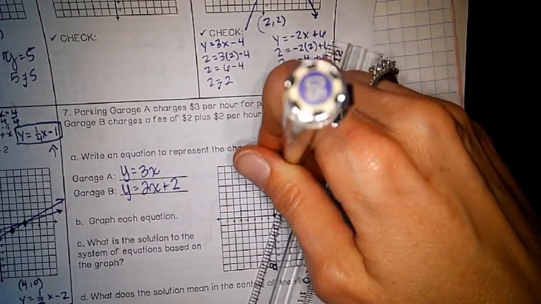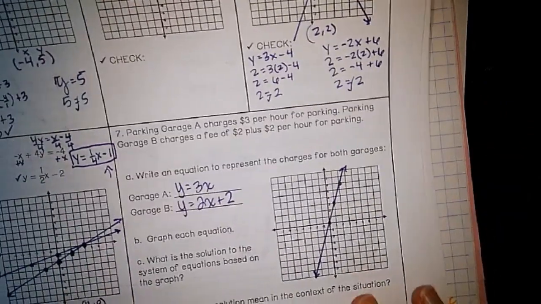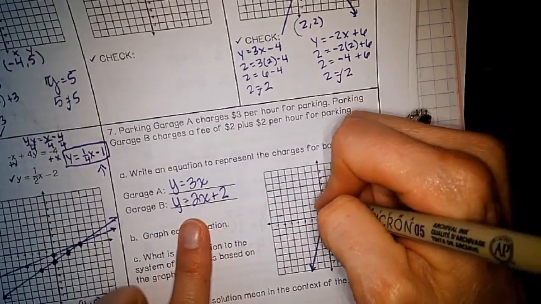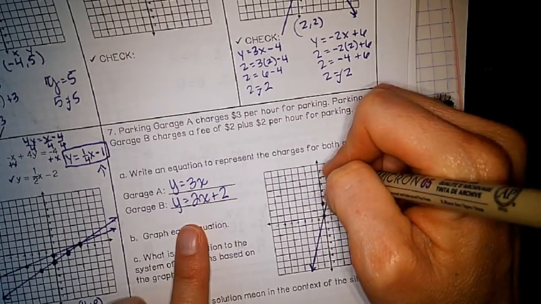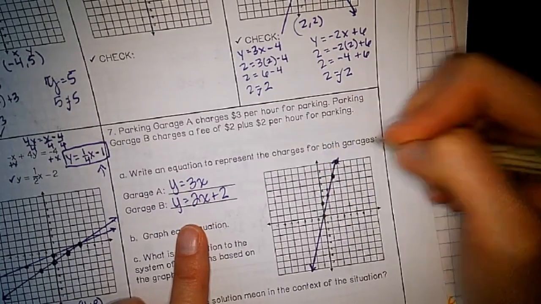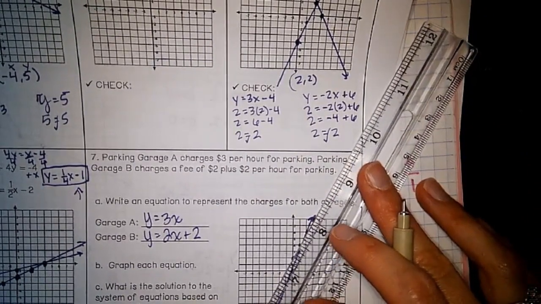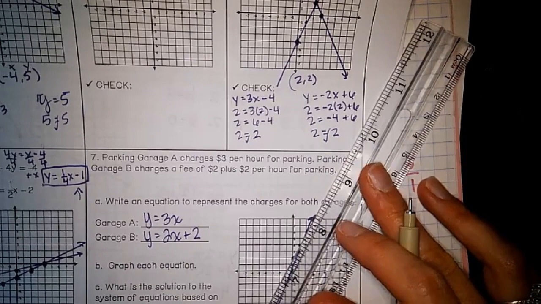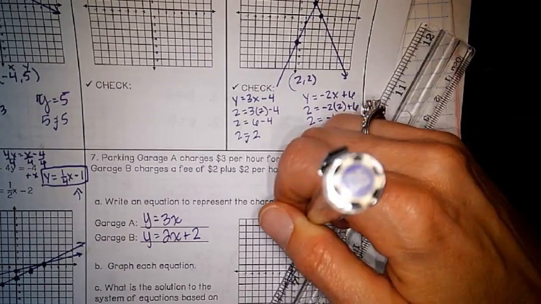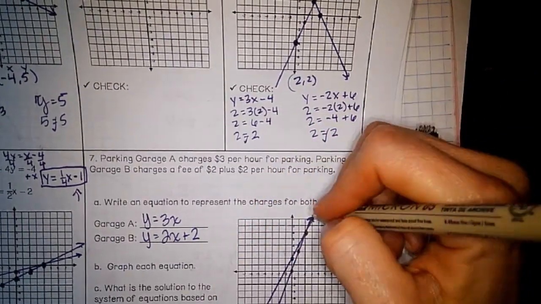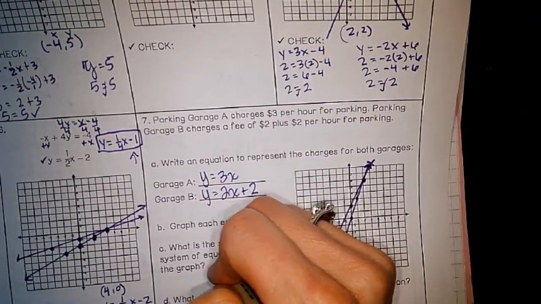Then we have our next line, which says that we're going to start at 2, and we're going to go up 1, 2, over 1, up 1, 2, over 1, up 1, 2, over 1. Okay, so then we have this other line that's very close to the other line. They're almost kind of the same line, but they're not. They're just very similar. And we figure out that the solution is what? 2, 6. But then they ask, what does this mean in the context of the situation?